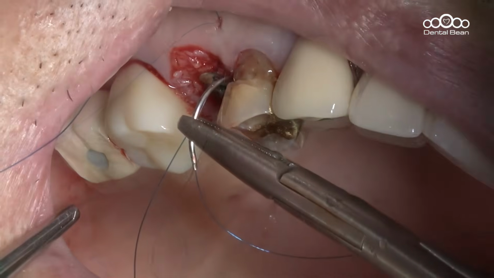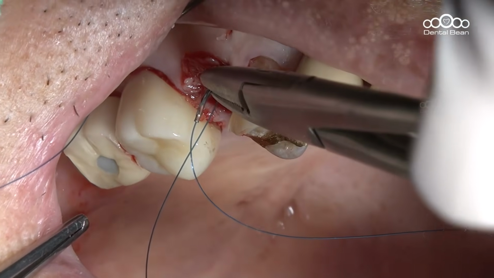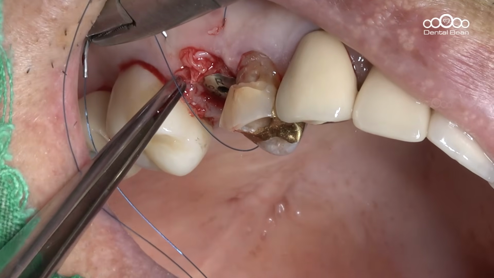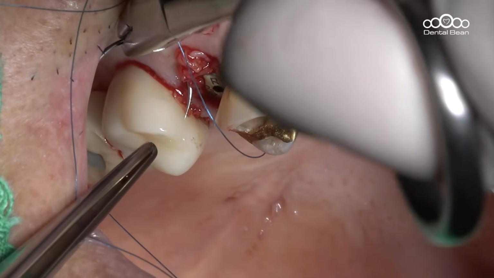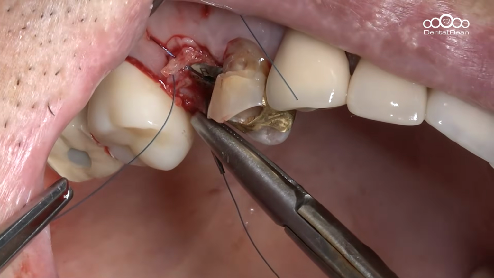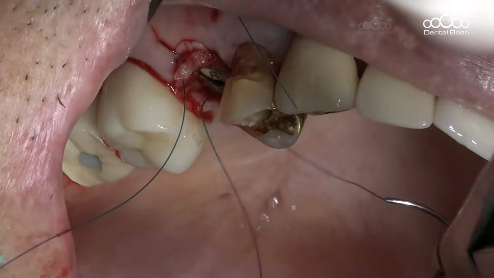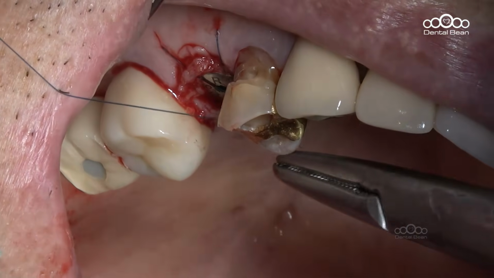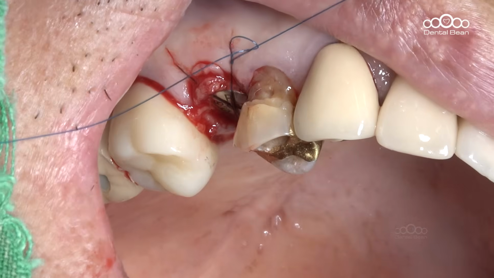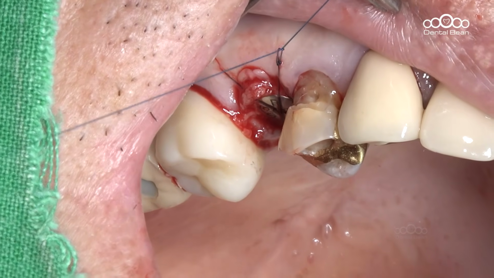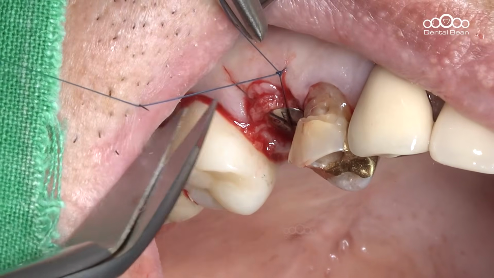A simple figure-of-8 suture is being performed to gently approximate the soft tissue and stabilize the surgical site, rather than completely sealing it. The suturing procedure was completed successfully, and the surgery was concluded.